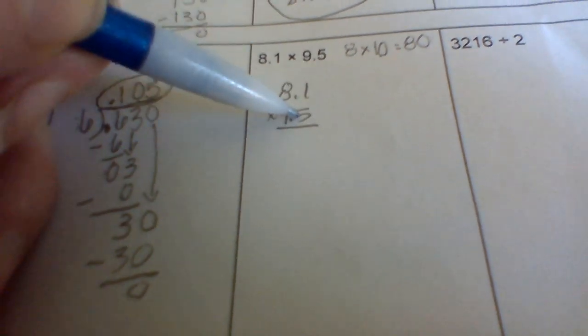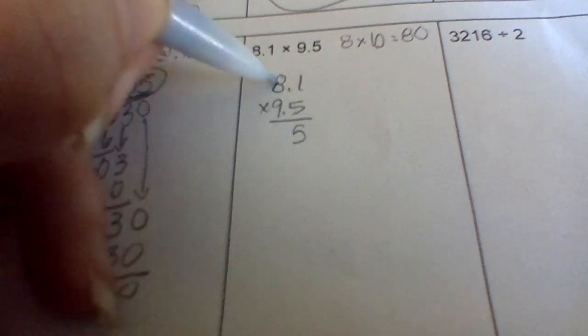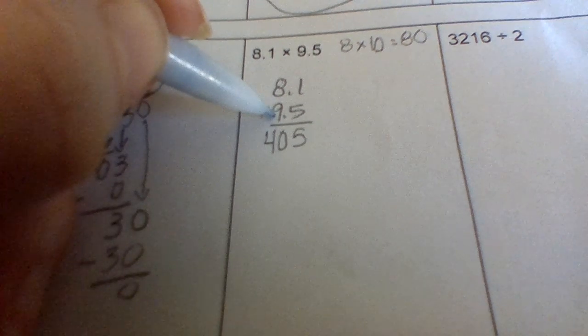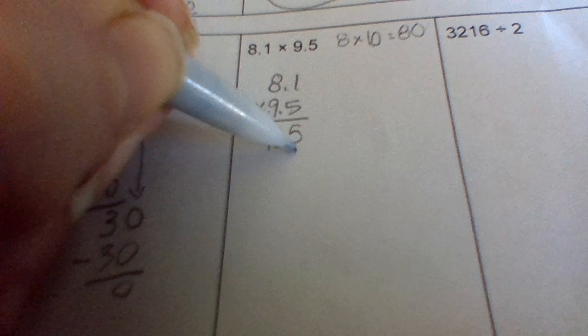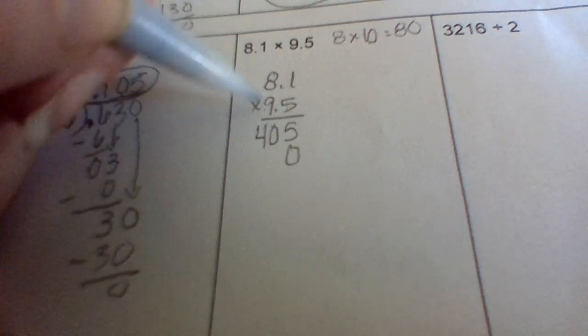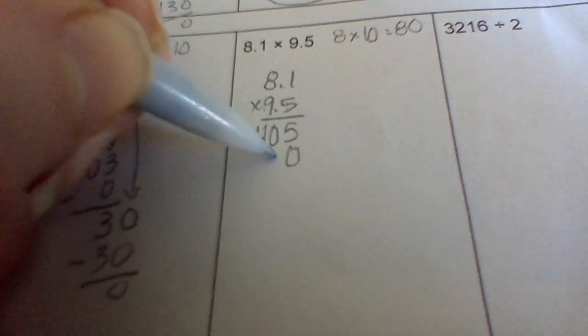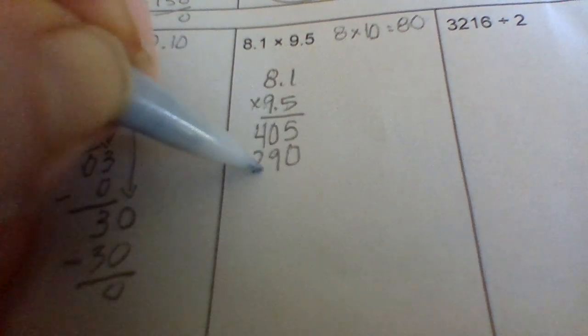So I'm going to start here on the right, and I'm going to do 5 times 1 is 5. 5 times 8 is 40. When I move over here to my 9, remember this is moving into the next spot. So I'm going to put my 0 as a placeholder. And then I do this number times each one again, right? So 9 times 1 is 9. 9 times 8 is 72.